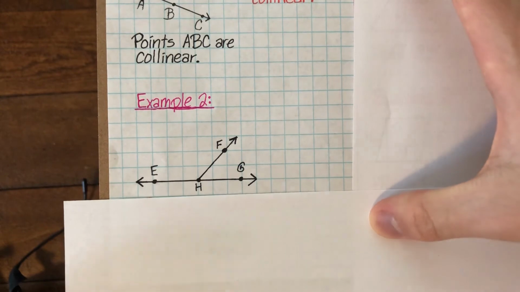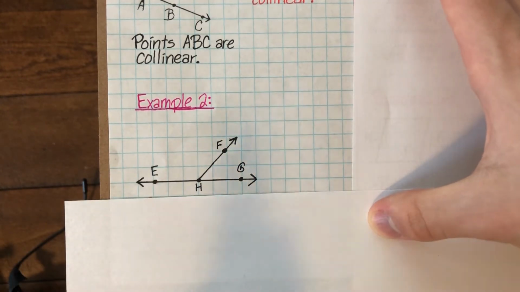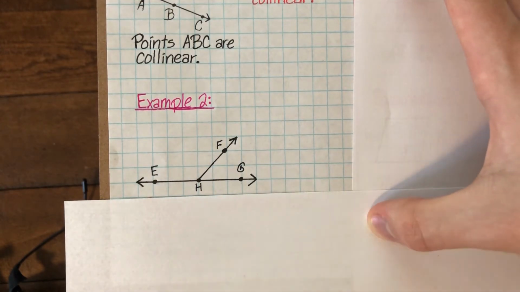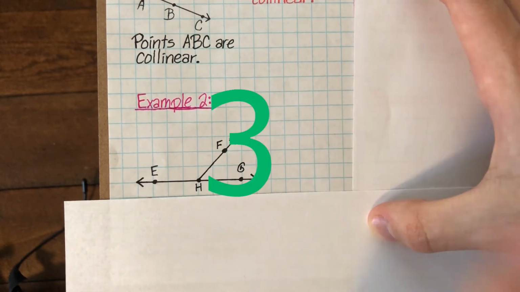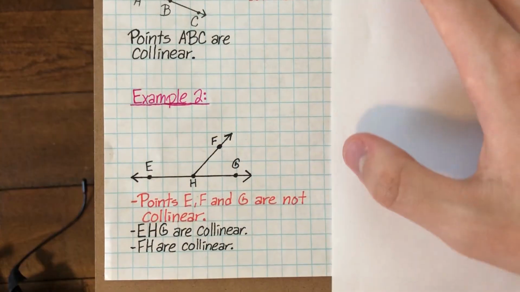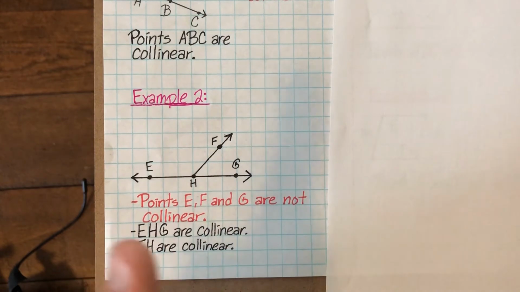So I will give you guys 3 seconds to answer what points are collinear and what points are not collinear. 3 seconds. Done. So the answers are points E, F, and G are not collinear.